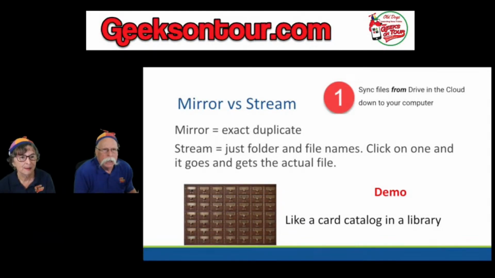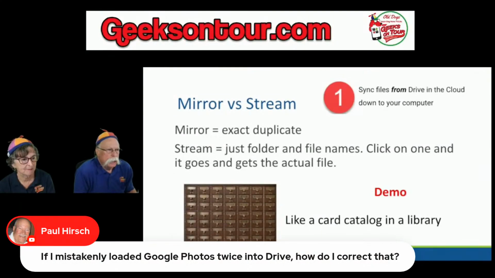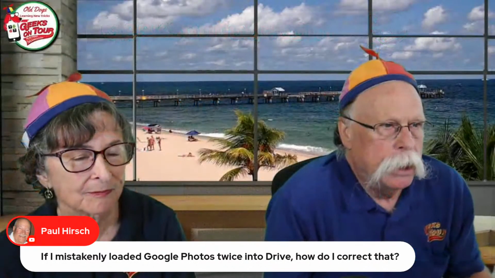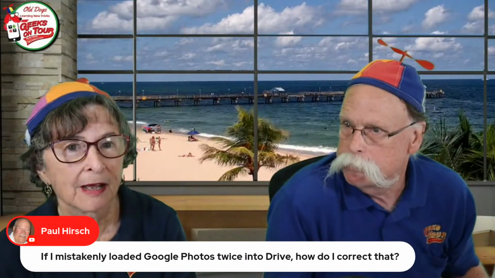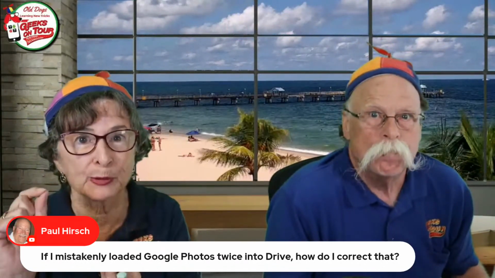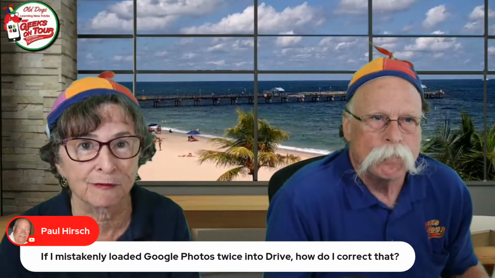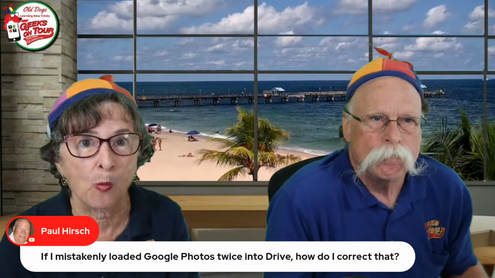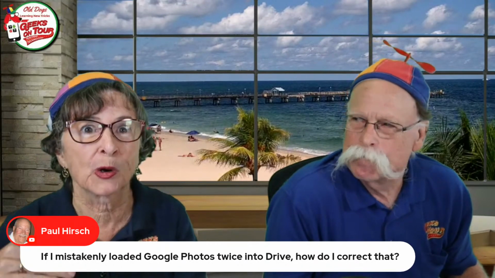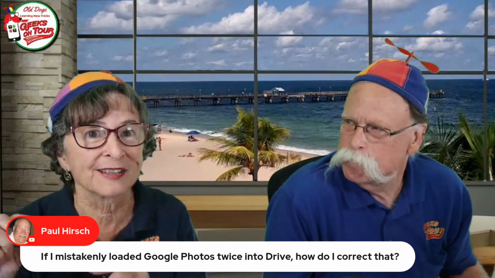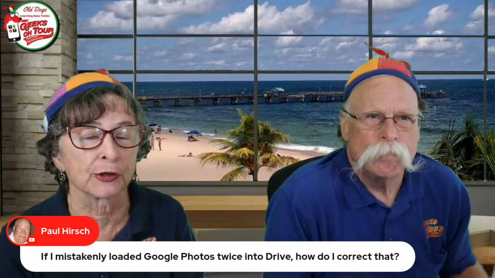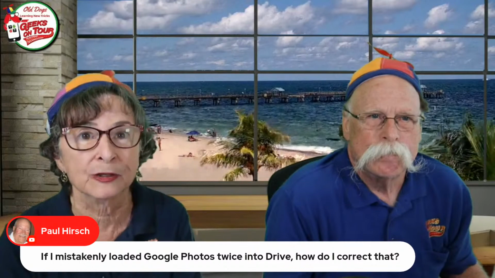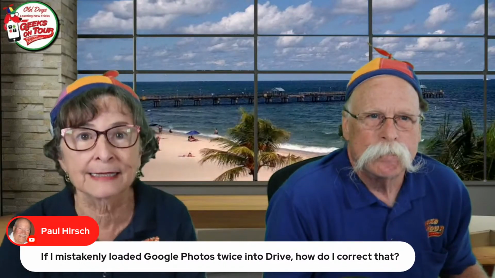Okay. Yeah, let's see. If I mistakenly loaded Google Photos twice into Drive, how do I correct that? All right. So you're saying you checked both boxes, the Drive and the Google Photos. Well, remember, where do computer files go into Drive? They go into that computer area. So you should be able to find the folder where the photos went in your Google Drive computer area and delete that folder. So clean it up.